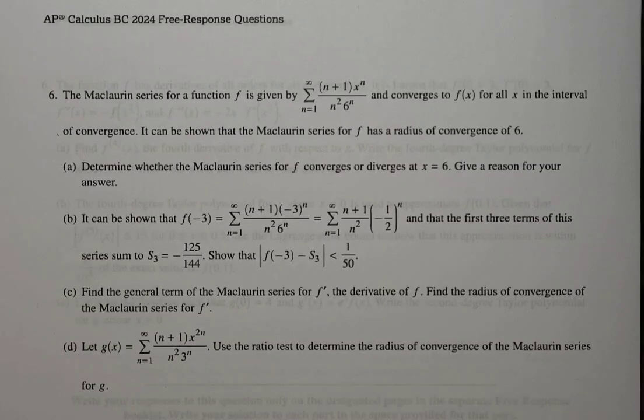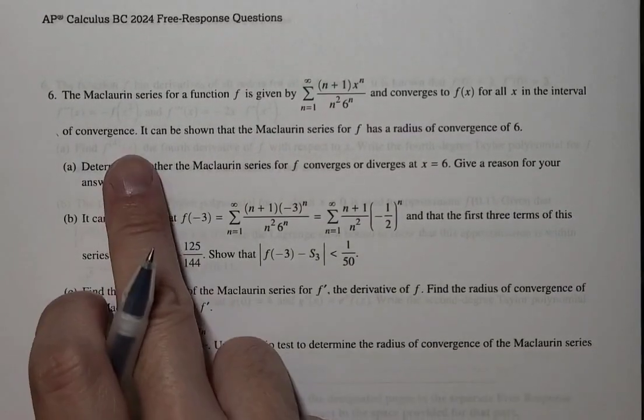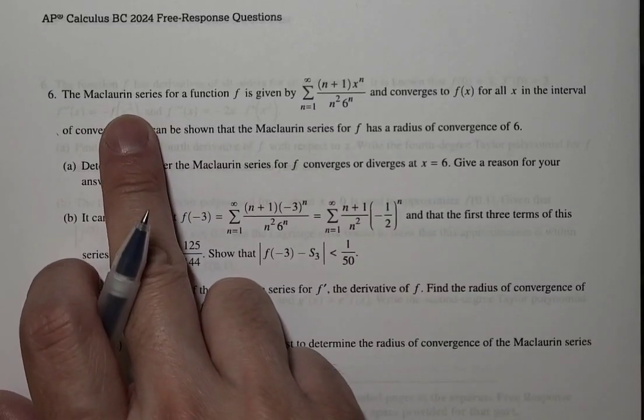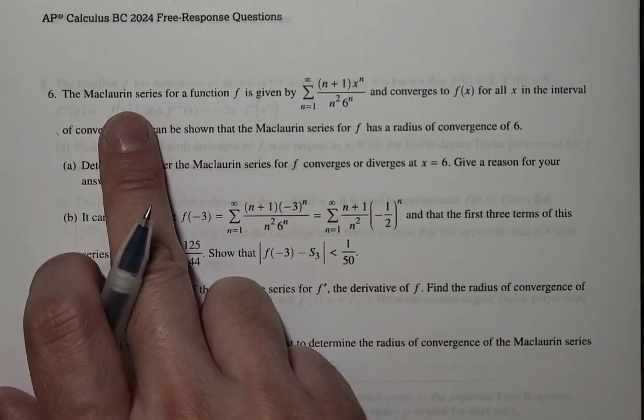Of course, this is all posted online, even the scoring guidelines, so you can refer to it yourself if you need to as well. I'm just going to interpret it as I read it, okay? And it's actually pretty clear as to what gets points, what doesn't. Number 6, this is the Maclaurin series one. This pretty much shows up in every exam, a power series, Maclaurin series type of problem. So you've got to know how to do these.